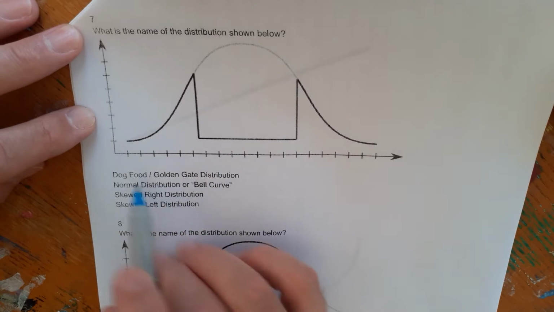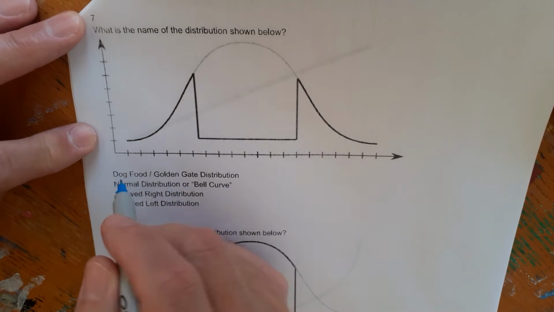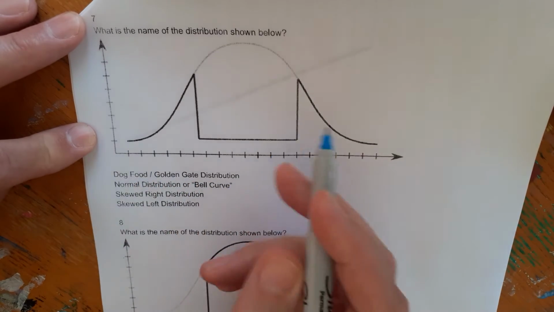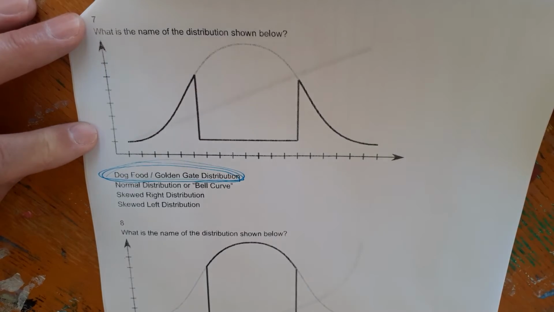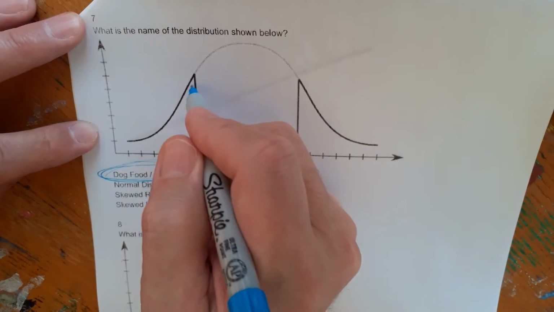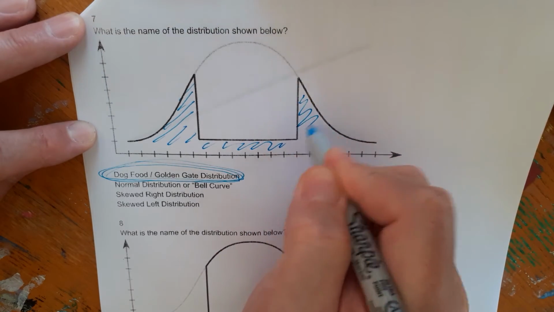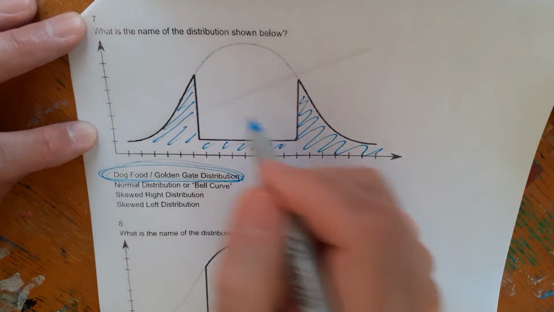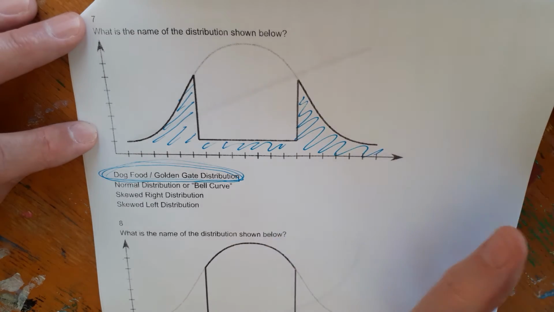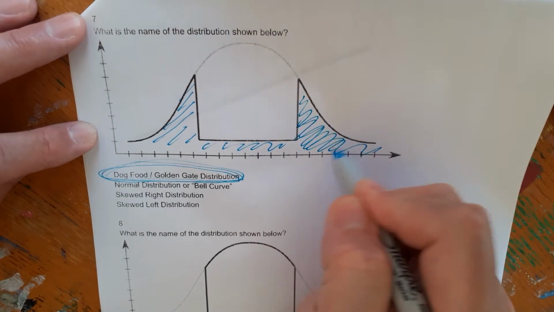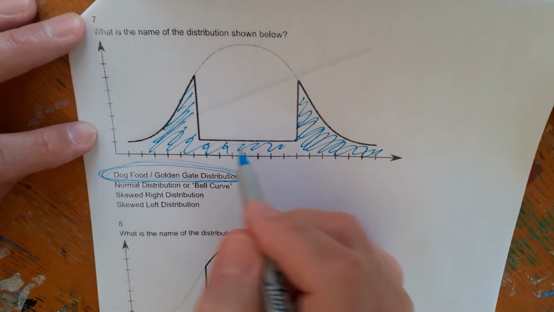What's the name of the following distribution? This one's interesting. There's different names for it, you guys, but this one's called dog food or Golden Gate distribution. You could probably make up your own names for it, but what's happening is the data is all appearing in these parts here, right? And there is no center to this thing. The center's being hollowed out. It doesn't exist. So the data is all being pushed toward these areas, one side or the other, and it's extreme, having this dip in the middle.